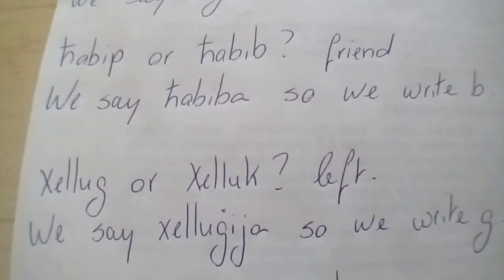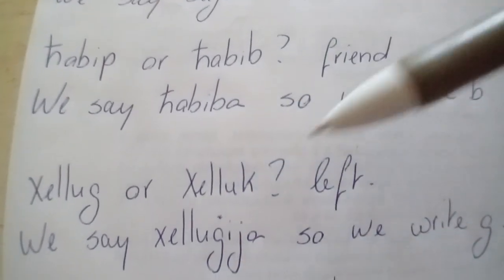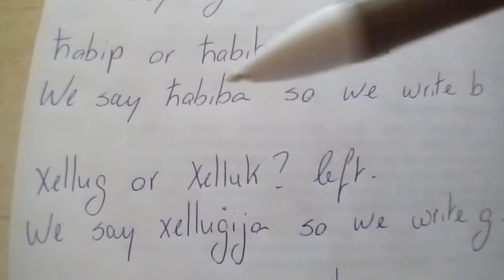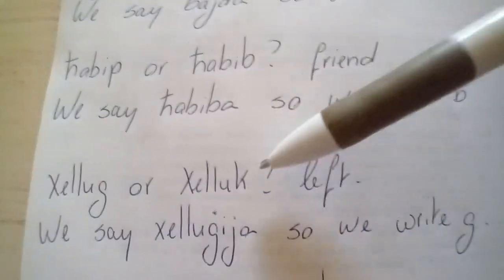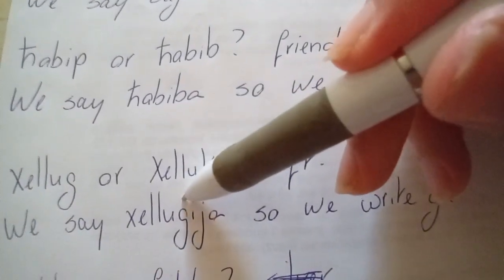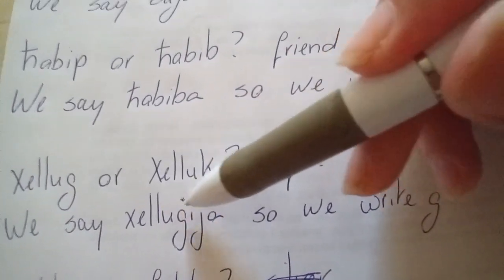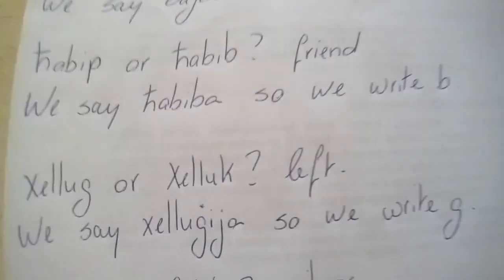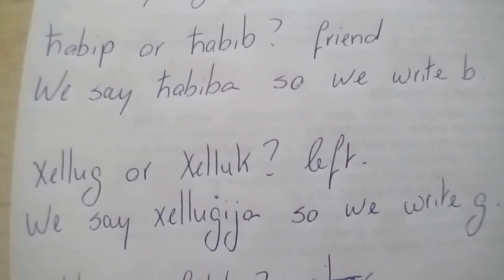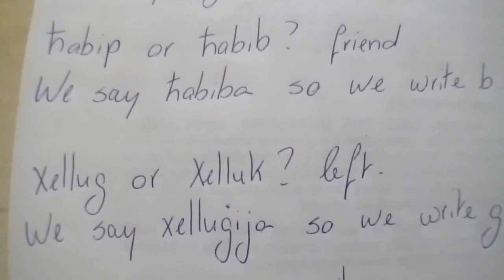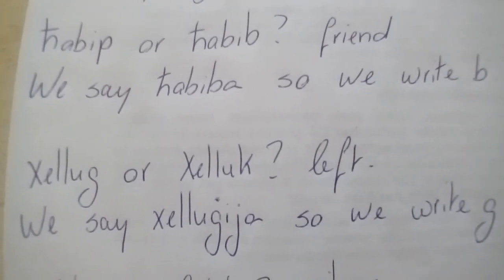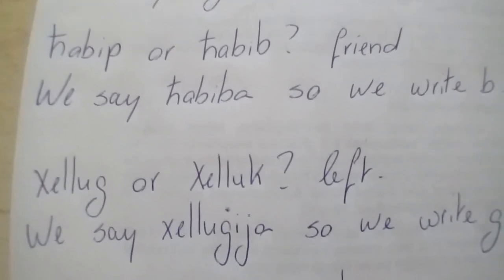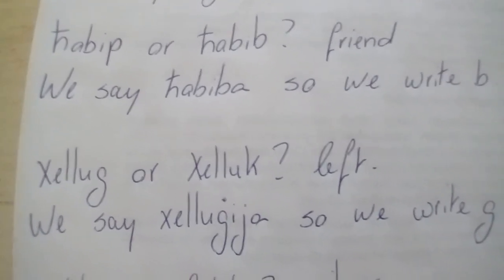Shellug. Shelluk, shellug. The same, you don't know if it's a G or if it's a K. So you turn it into the feminine. Here I made a mistake there. On the G, we don't have a dot there. And we say shellugia. We turned it into the feminine, we say shellugia. You can hear it, G, shellugia. I'm not saying shellukia. I'm saying shellugia, so it's a G.